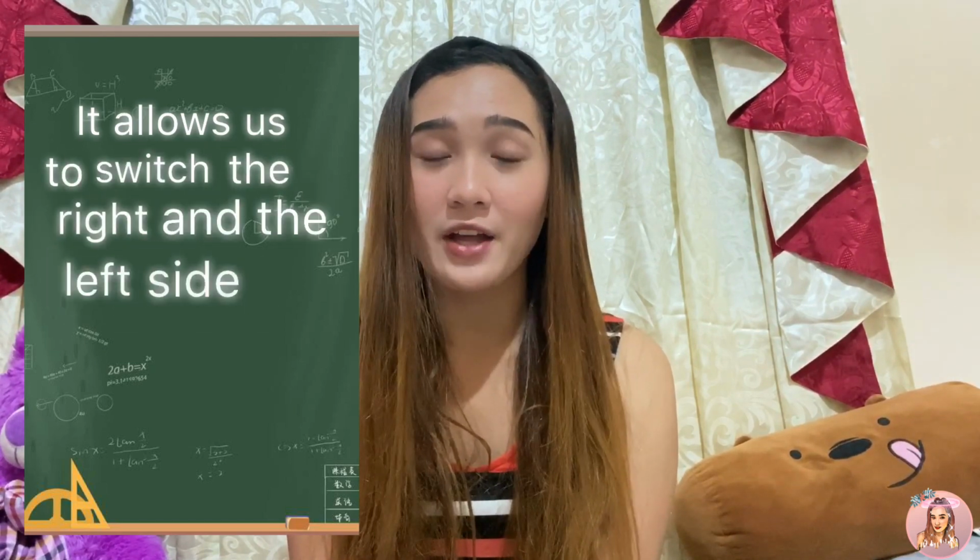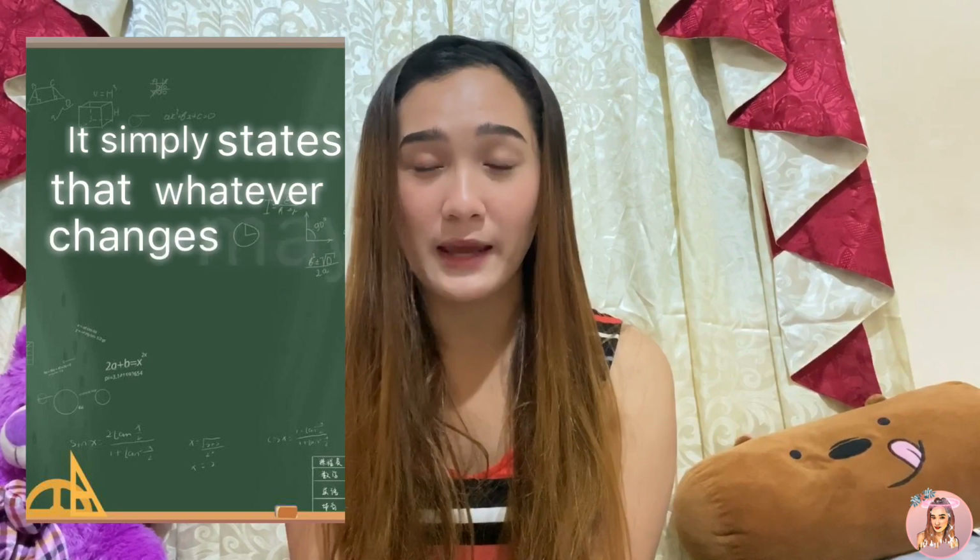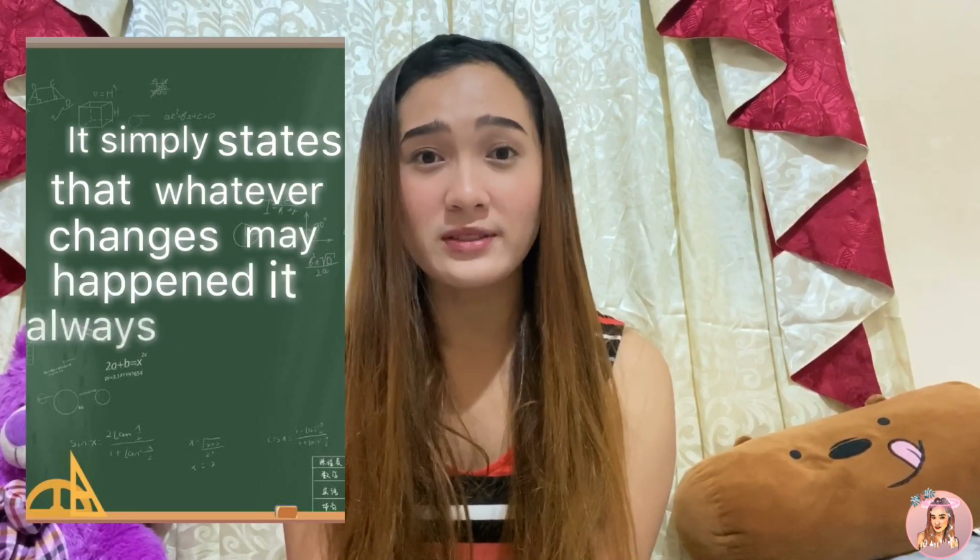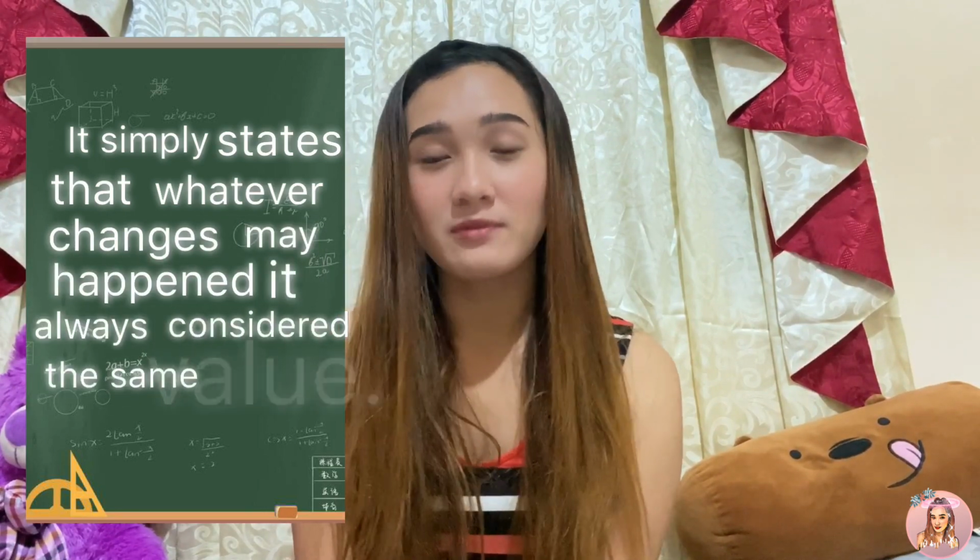It allows us to switch the right and the left side of the equation. Another example is when fish equals tuna, then tuna equals fish. It simply states that whatever changes may happen, it is always considered the same value.